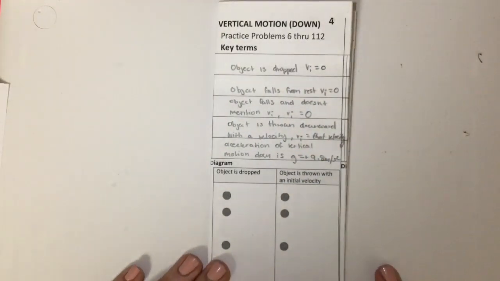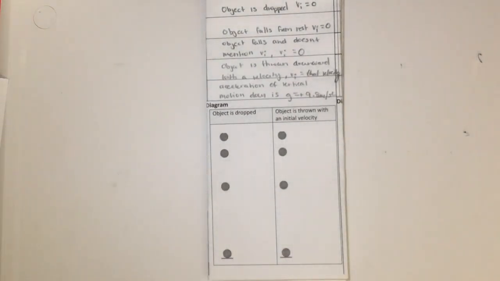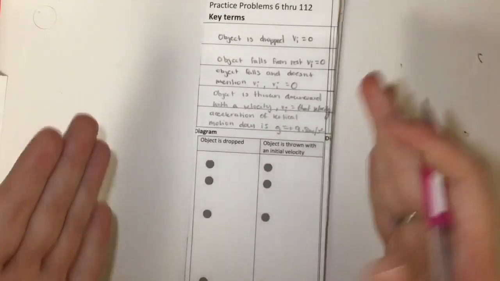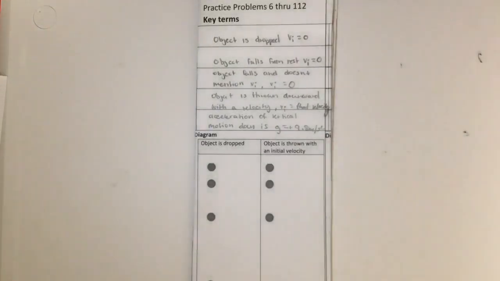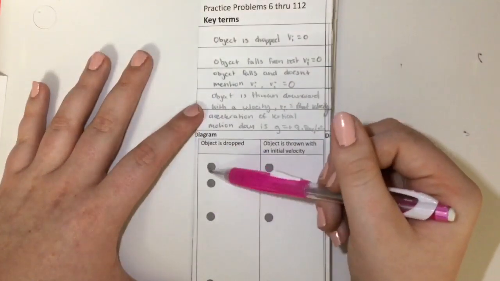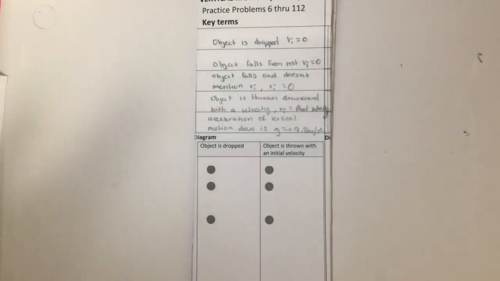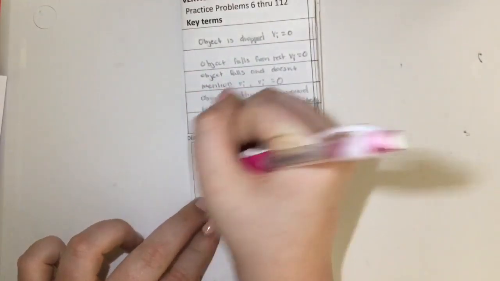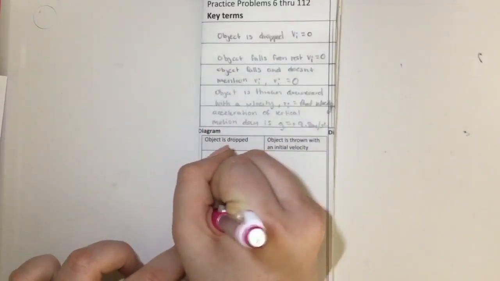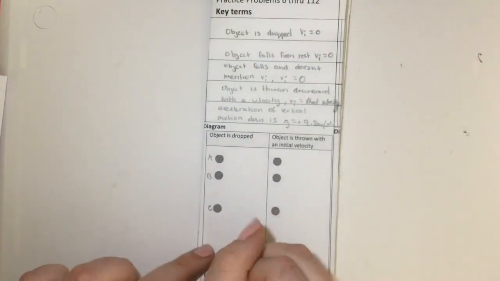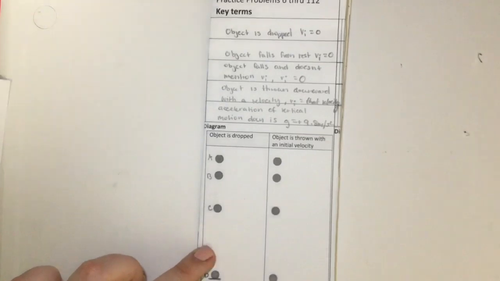Alright? And so, there's a little diagram I'm going to fill out for you guys to help you hopefully visualize what this is saying a little better. So, we're going to start, these are balls, or an object, but they're circular, so I think they're balls. I'm going to label them A, B, C, and D. And this little part right here is the ground when it hits.